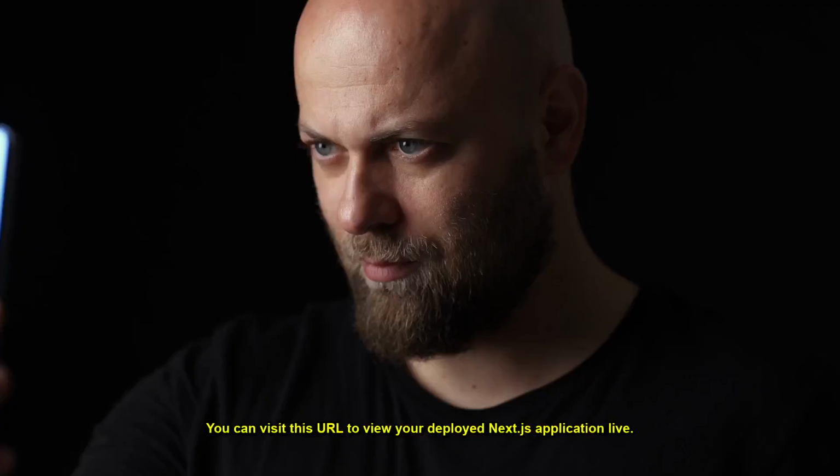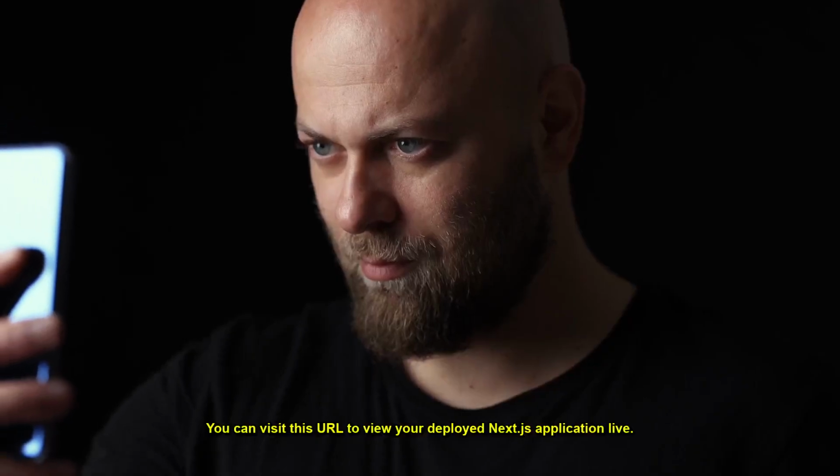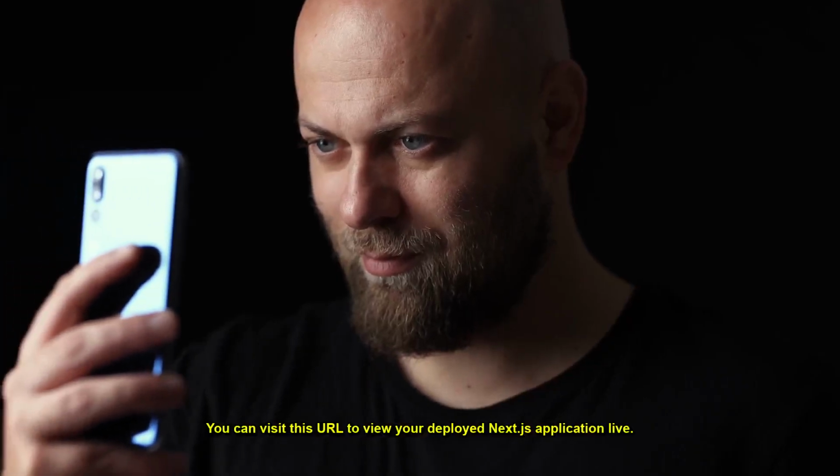Once the deployment is complete, Vercel will provide you with a unique URL. You can visit this URL to view your deployed Next.js application live.